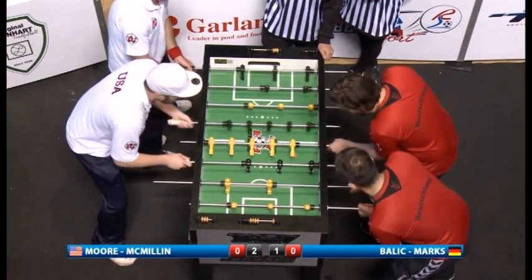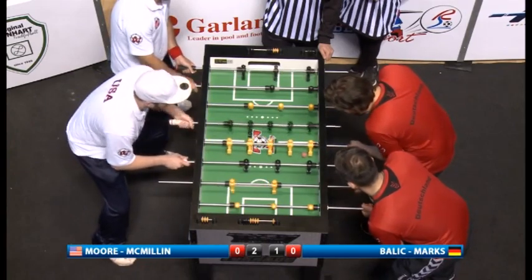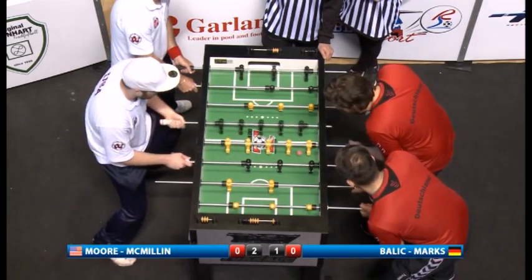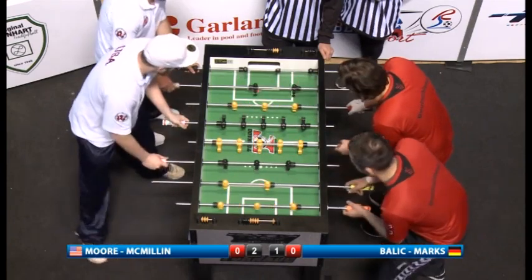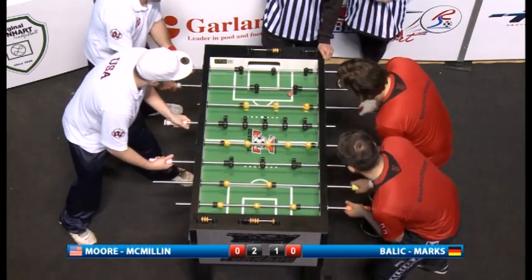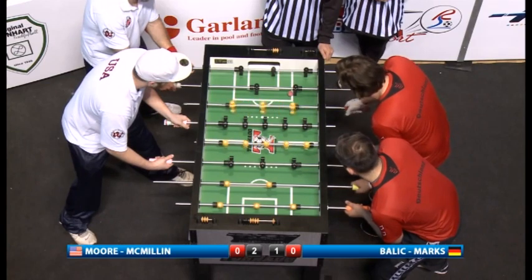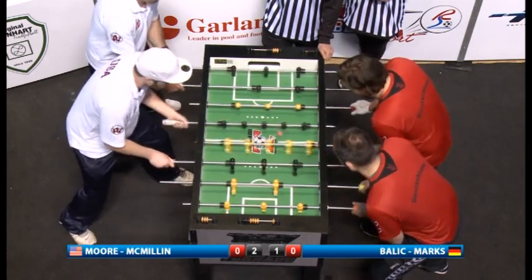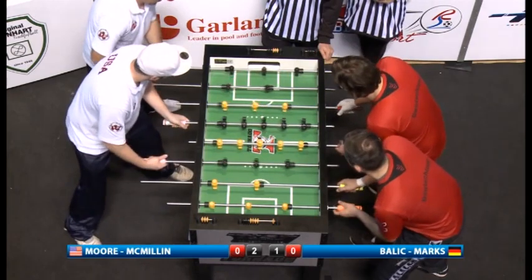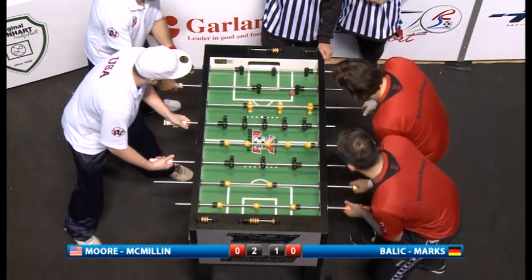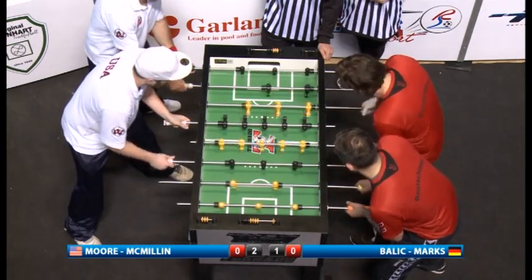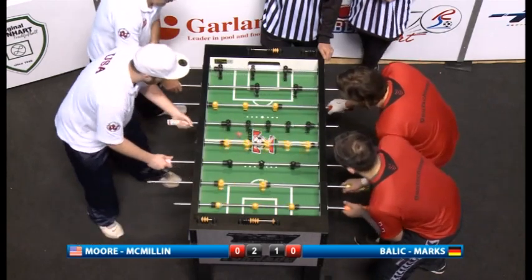Ryan Moore, a former Tornado World Champion, multi-world champion. In fact, the current Tornado World Champion on both doubles and singles. He won a previous year in singles, and also a former Roberto Sport World Champion. He won doubles and singles and mixed doubles as well back in 2012 in Poland on the Roberto Sport table.